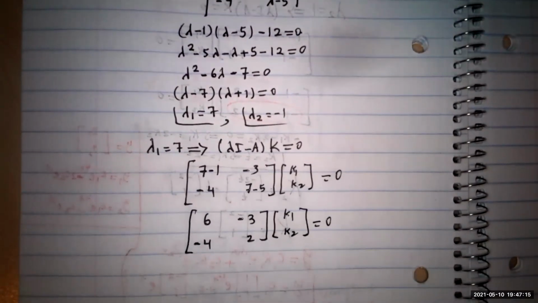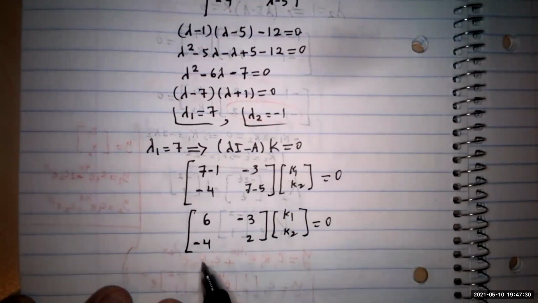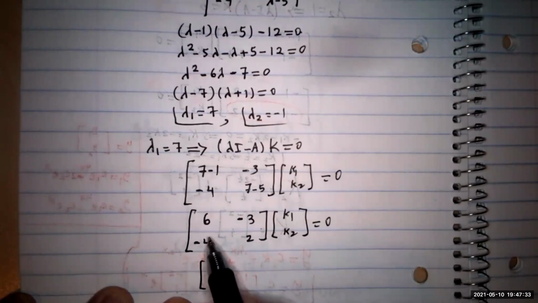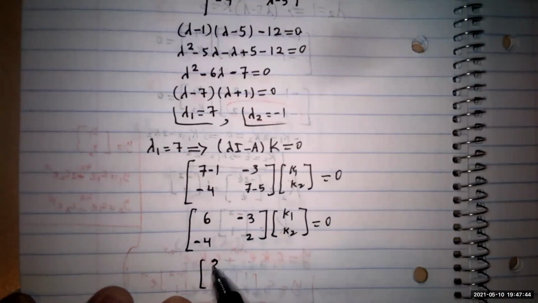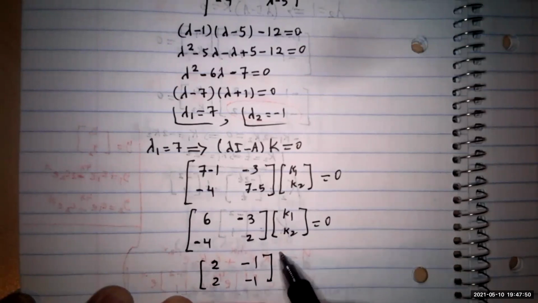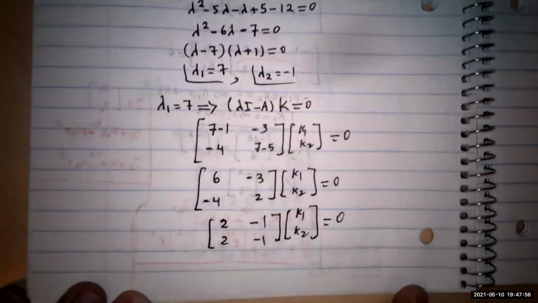So this is going to be the case. It's going to be 6, 2. It's going to be the same thing. If you divide by 2, you will see that they are the same. So divide this one by 2, or divide by 3. You just need to apply one of them really. If you divide by 3, that gives you 2 and -1. And you do the same thing over here, it's going to be 2, -1. You can simplify the K1 and K2 and just do the job.